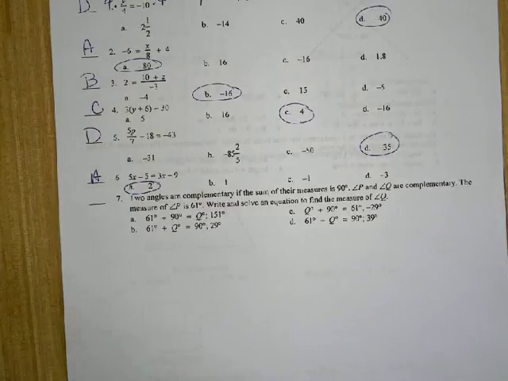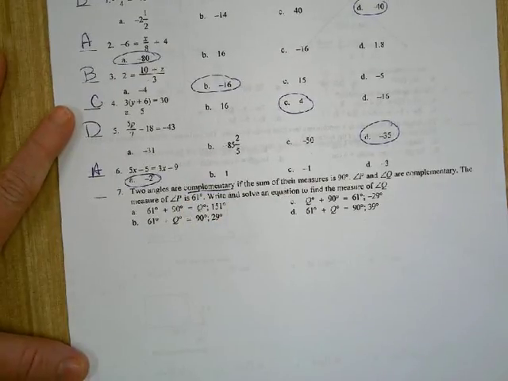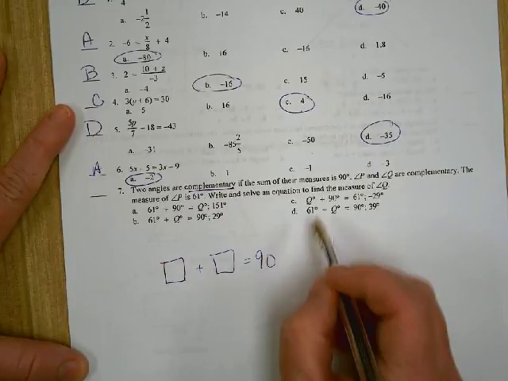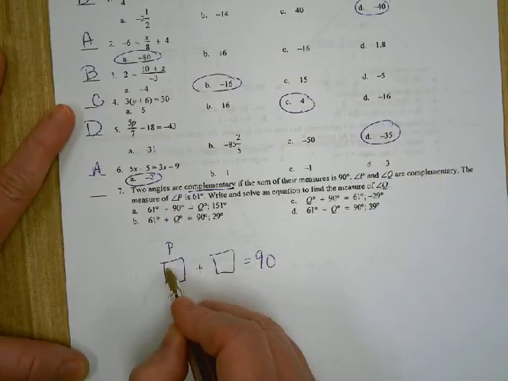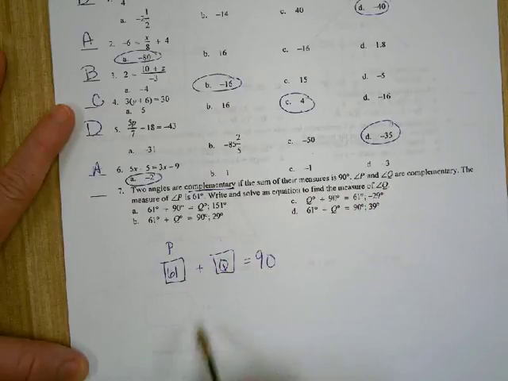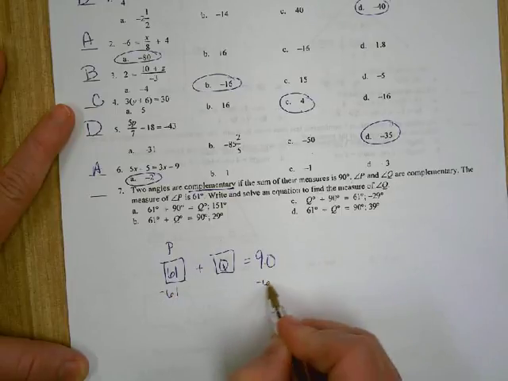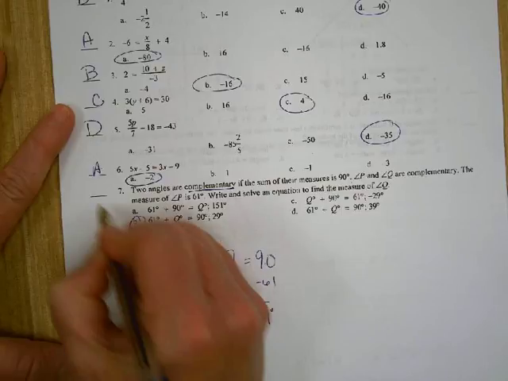Okay, so question number 7 says 2 angles are complementary. What does that word mean? That means if the sum of their measures is 90, P and Q are complementary. The measure of P is 61. Write and solve an equation for Q. So 61 plus Q is 90. Okay. So Q is... and which answer choice is that? Okay.